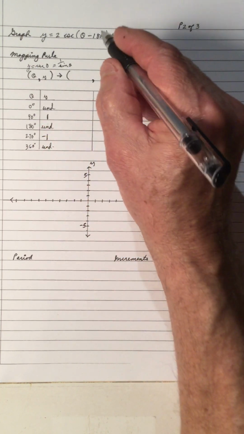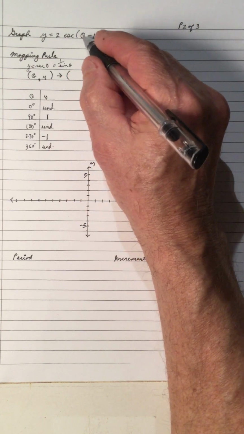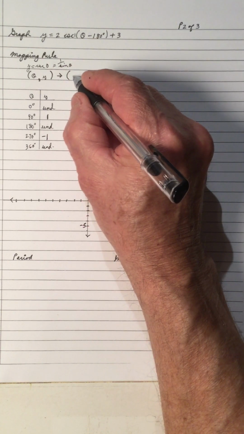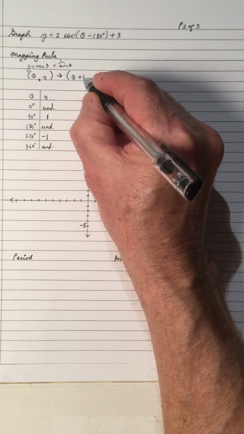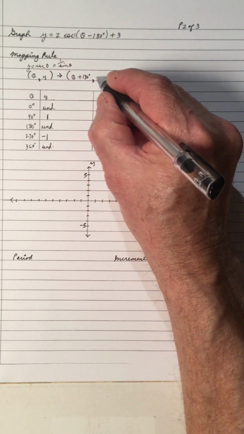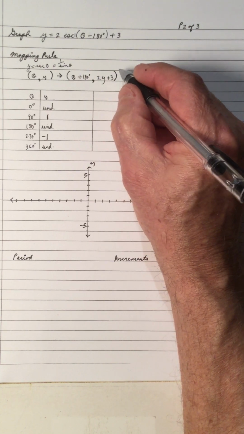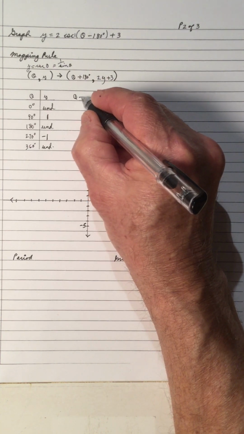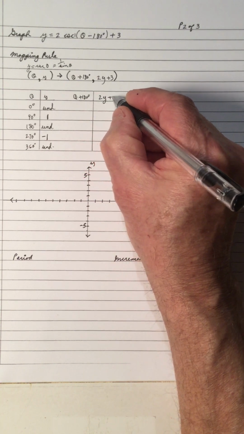Now, using the mapping rule, we have theta, so this is a 1, so the reciprocal of 1 is 1, so we get 1 times theta. The opposite of subtract 180 is a positive 180. And we get 2 times y plus 3, according to the mapping rule. So this is theta plus 180 degrees. This is 2y plus 3.